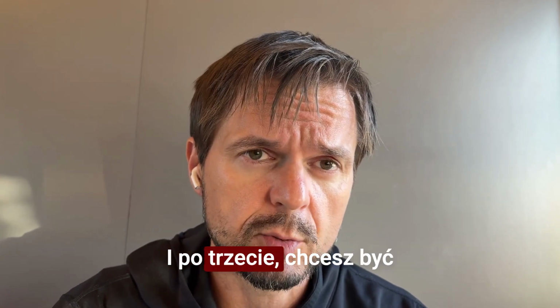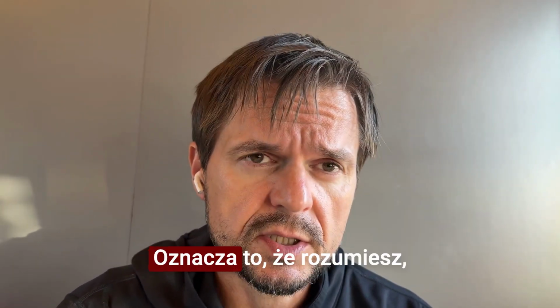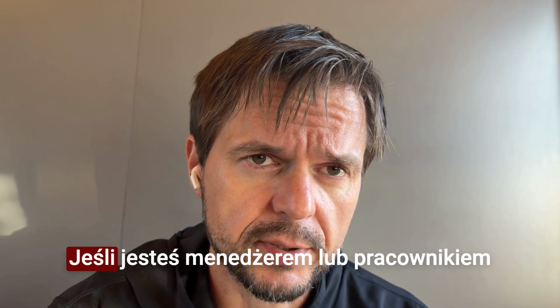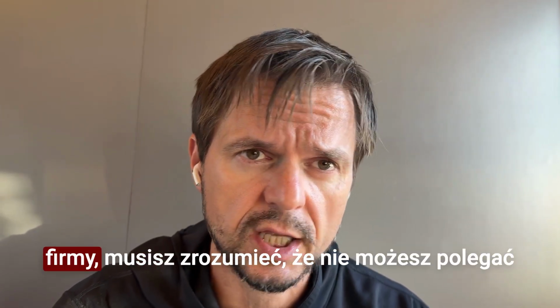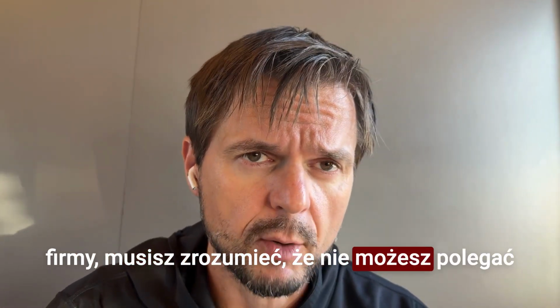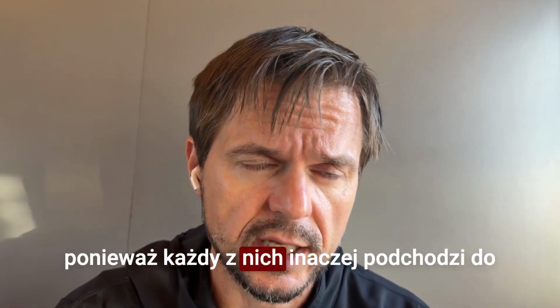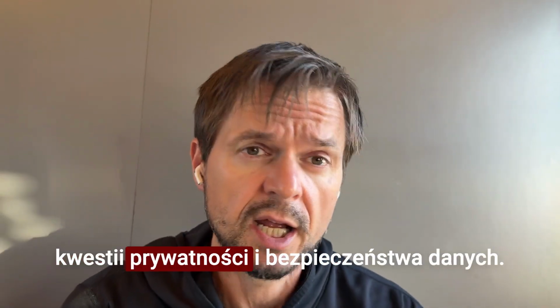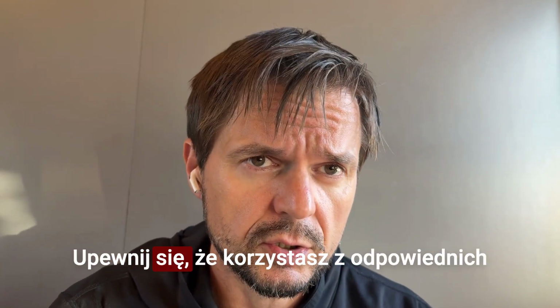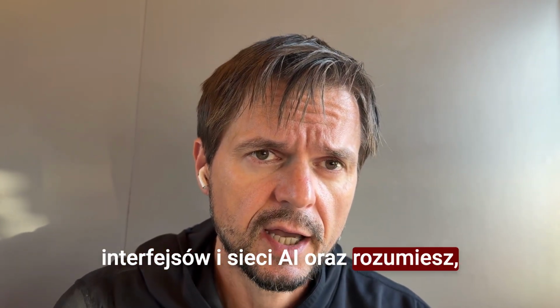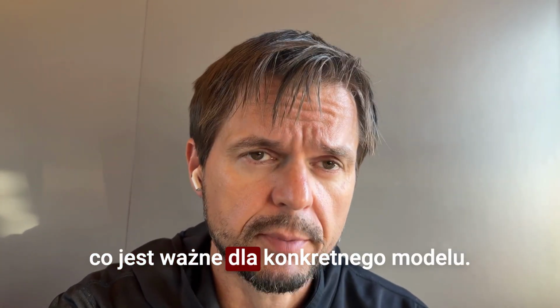And third, you want to be a responsible user, which means you understand what is on the market. If you are a manager or a company person, you want to understand that you cannot be locked in by one artificial intelligence model, because all of them use privacy differently and data security differently. So make sure you use an interface, connect to API, and understand the things that are important for a specific model.